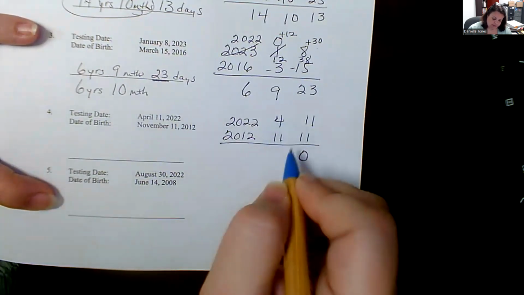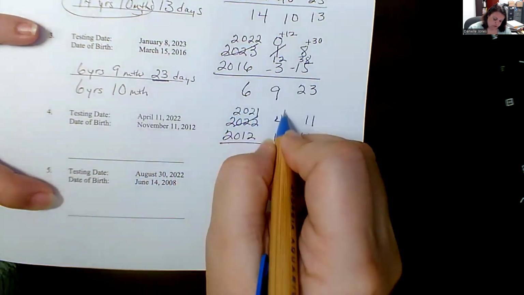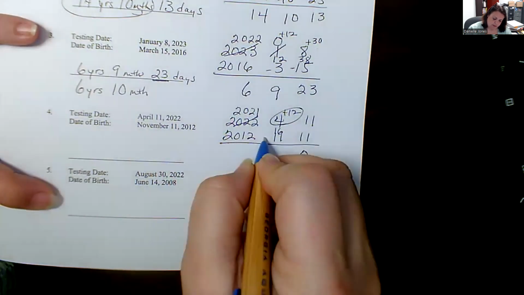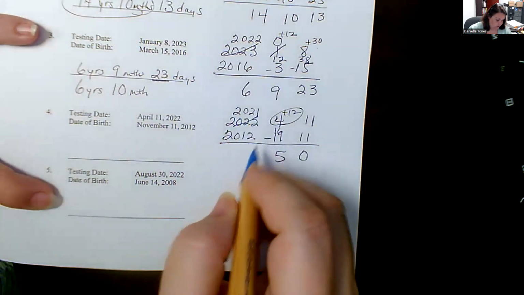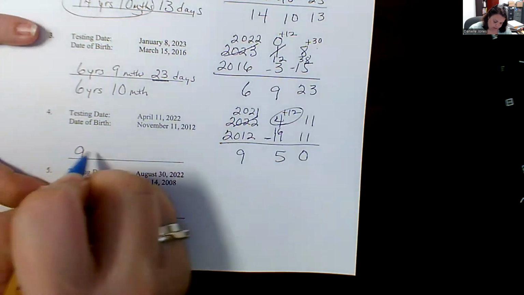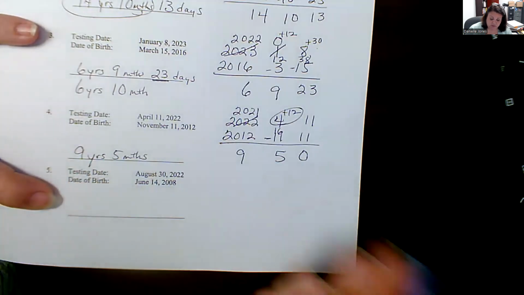You can't subtract 11 from 4, so you have to take a year. So you plus 12, add those together, that's 16. Minus that would be 5. So 21 minus 12 is, of course, 9. So that would be 9 years, 5 months, and 0 days.